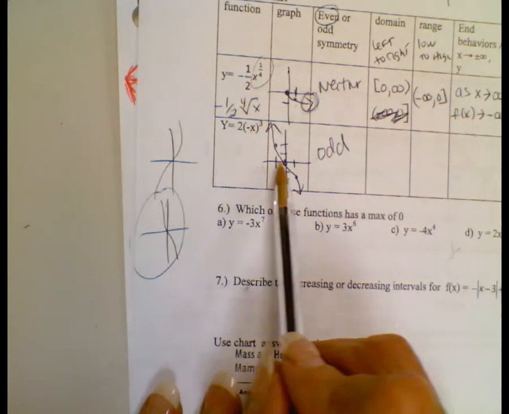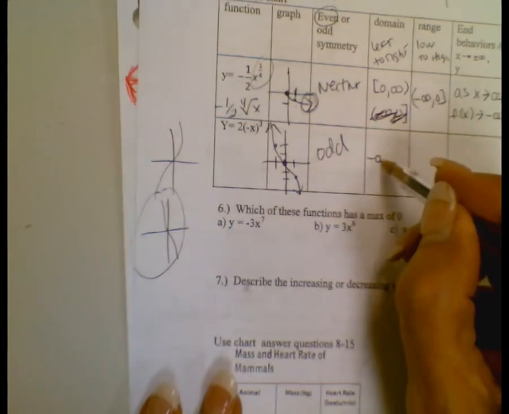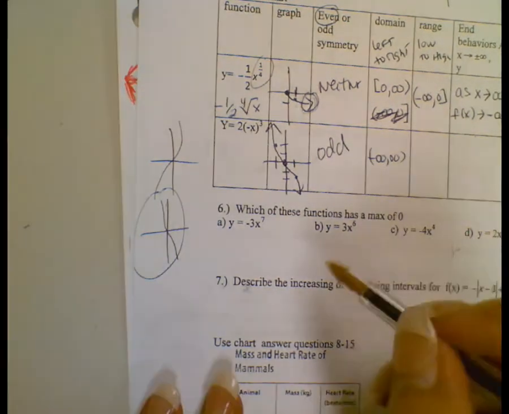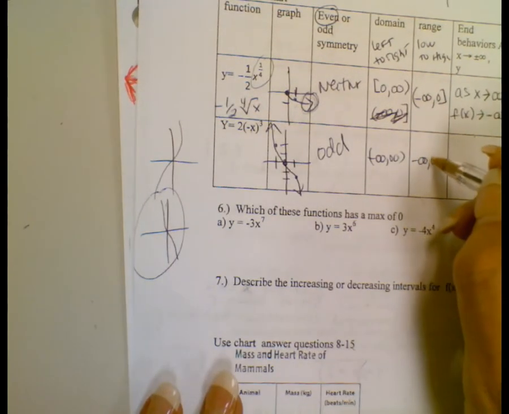What is your domain? How far left does this go? How far right does it go? It's negative infinity to positive infinity. Range, how low? Negative infinity. How high? Positive infinity.